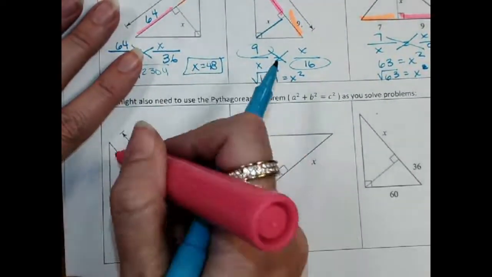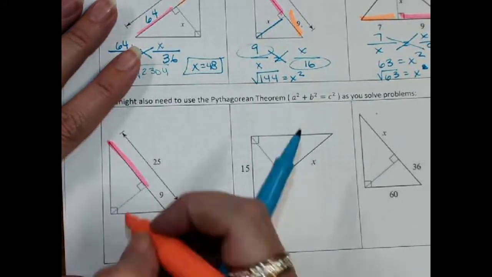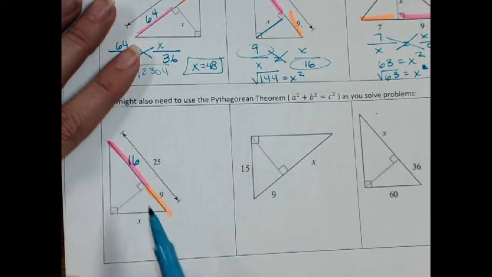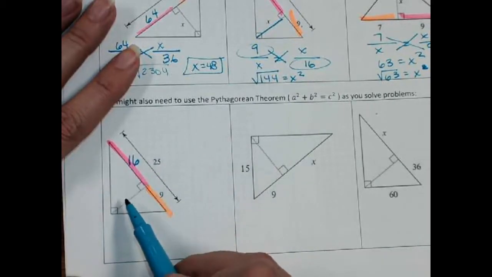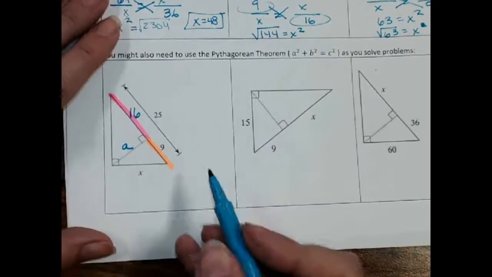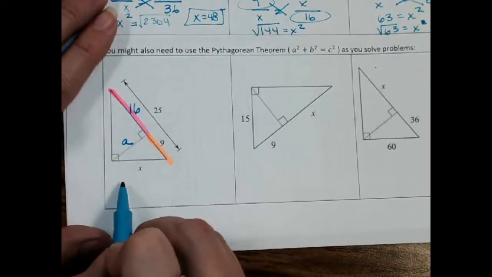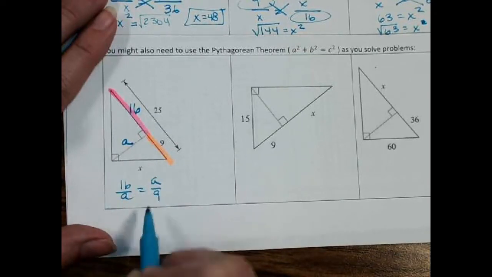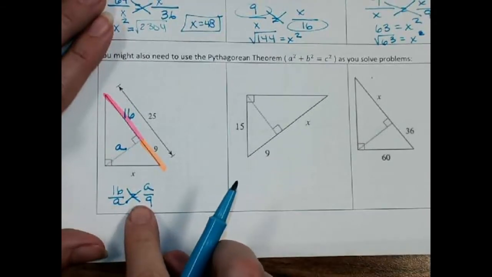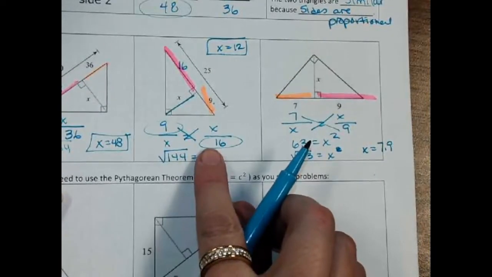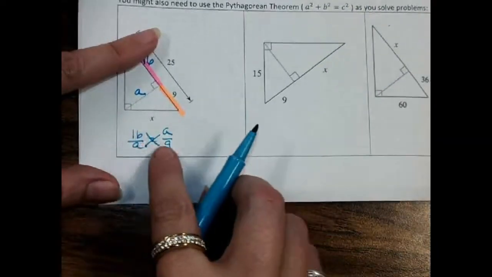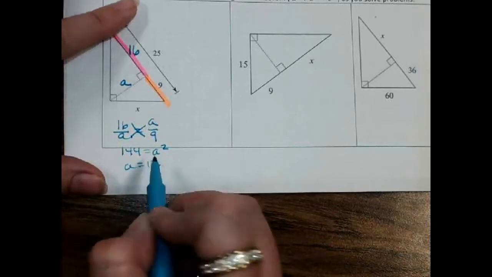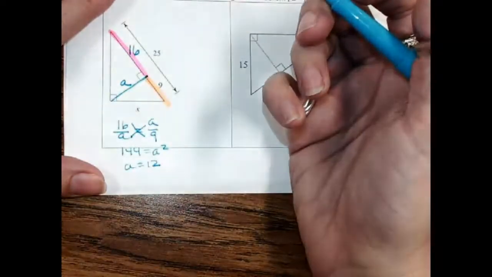I've got this part here, and I've got this part here. And if I subtract, I can get the pink one. That's just 16. But I don't know anything about this one. This is the one that's the altitude, so I'm going to put A for altitude. So if I do this, I can still work it out, and I get 16 over A and A over 9. Cross multiply. This is actually the exact same problem I was working up there. 16 times 9 is 144, equals A squared, A equals 12. So this part right here is equal to 12.